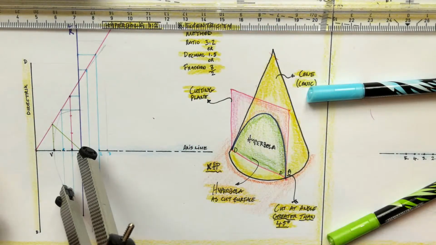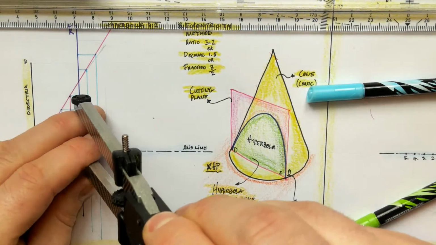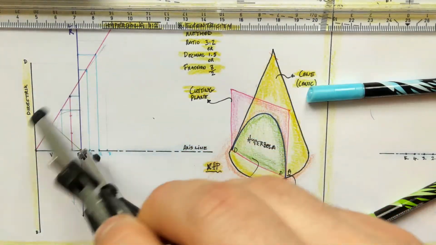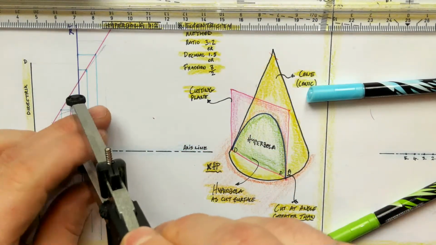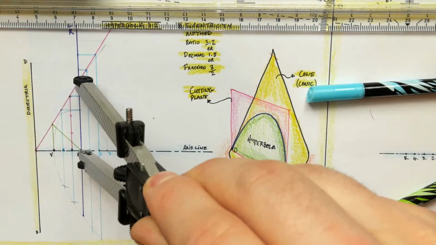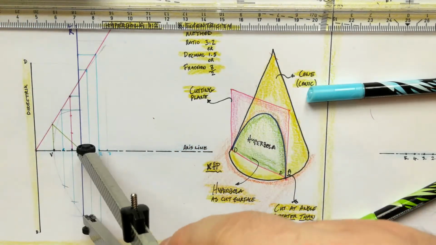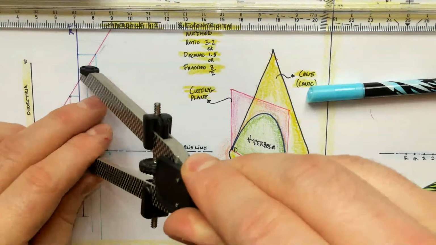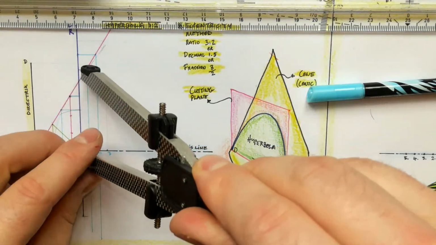And swing it around to hit the other end. Bring it up to the next one. Swing it back. Swing it around. Here, where the lattice rectum line meets the line of eccentricity, swing it around. Go up to the next one. Swing it back to hit the original line.